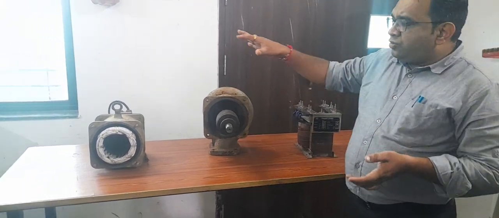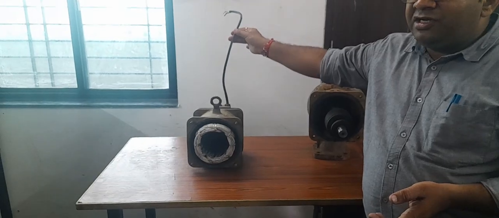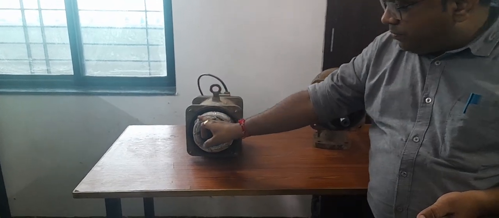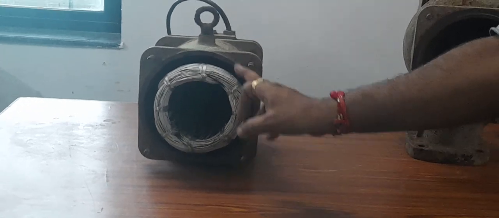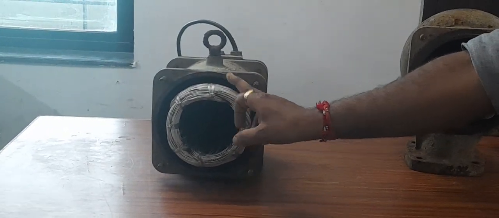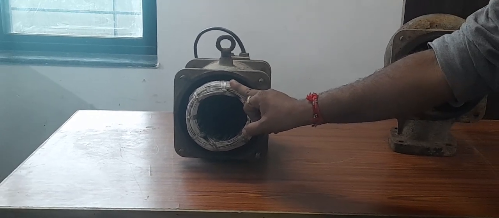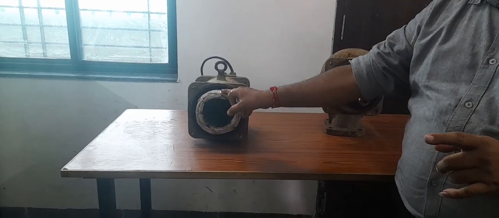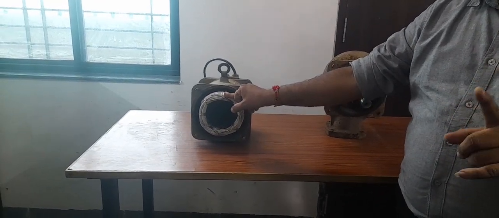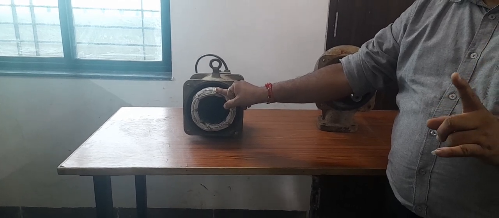Now if we go to the induction motor, the supply given is alternating. But because it is three-phase, what is going to happen? The three-phase supply gives a balanced supply, meaning all three phases have equal magnitude and are displaced from one another by an angle of 120 degrees.